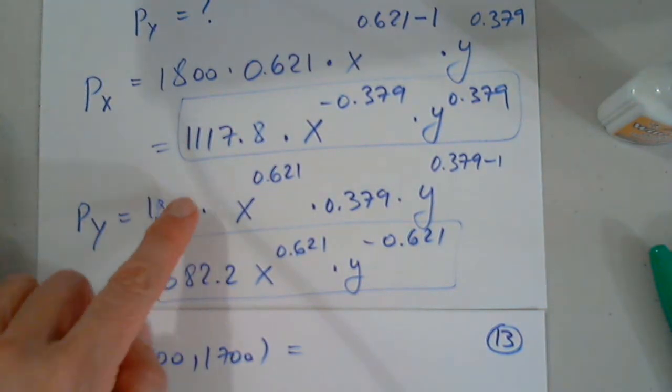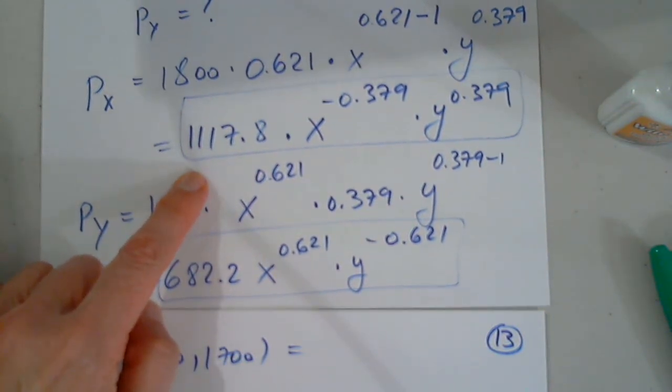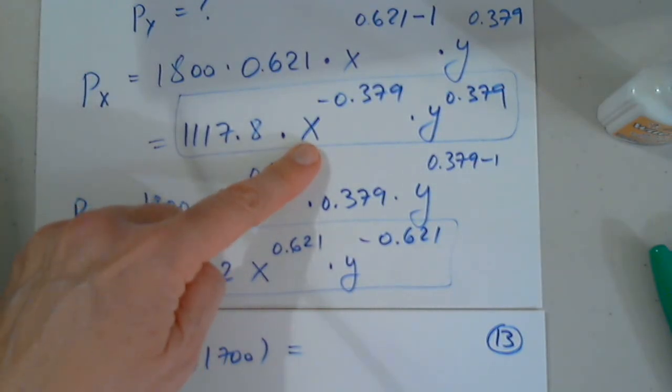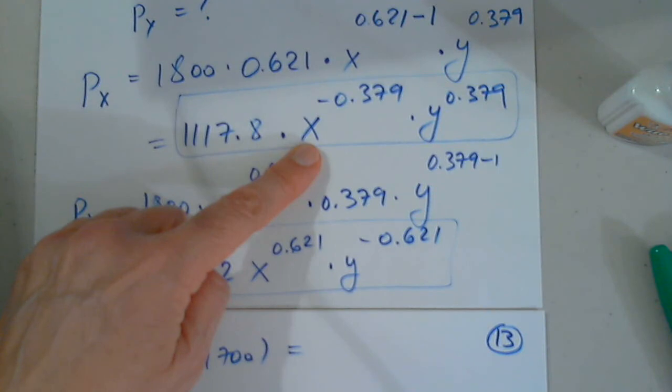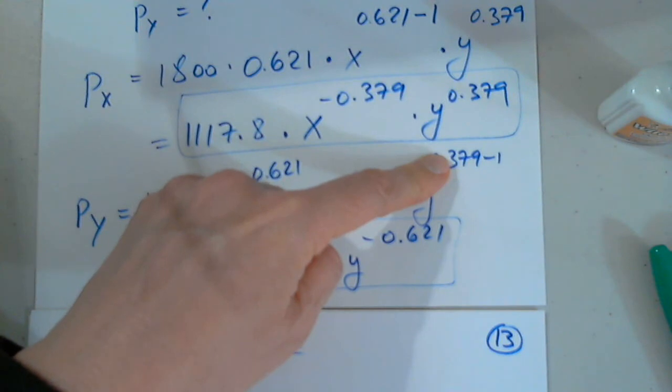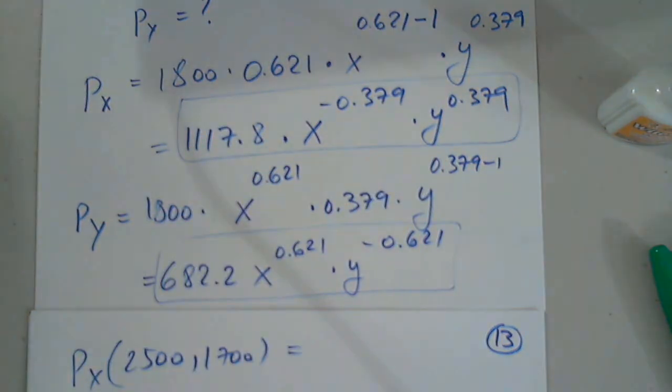I have 1117.8 times 2500 raised to the power, in parentheses, negative 0.379, close, and then times 1700 to the power 0.379. And enter. 965.8. Okay.